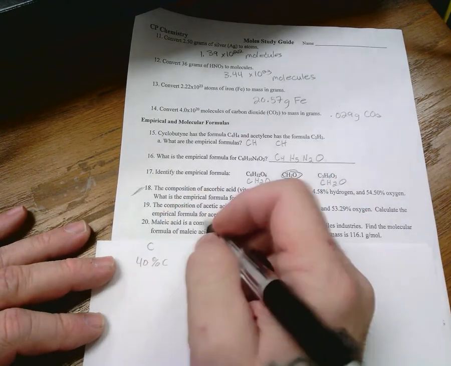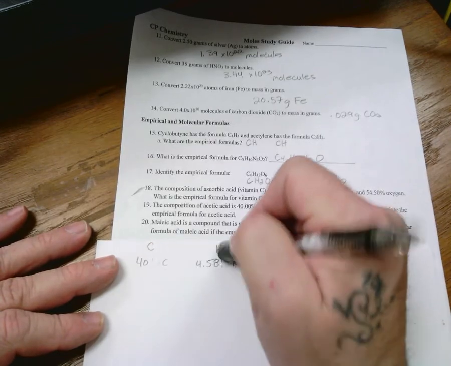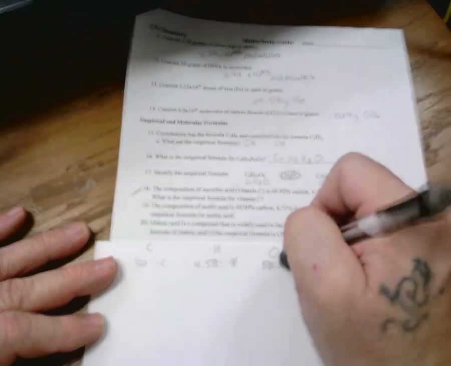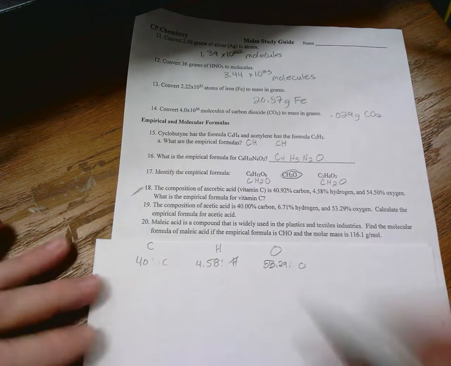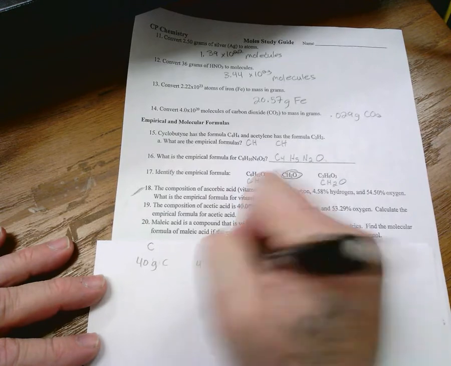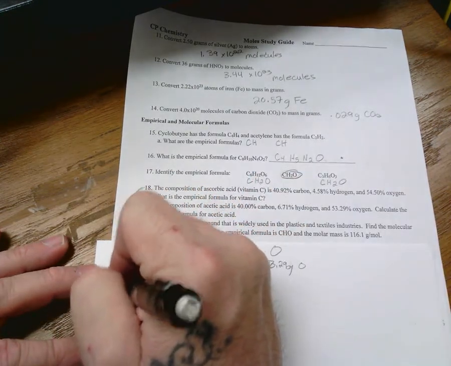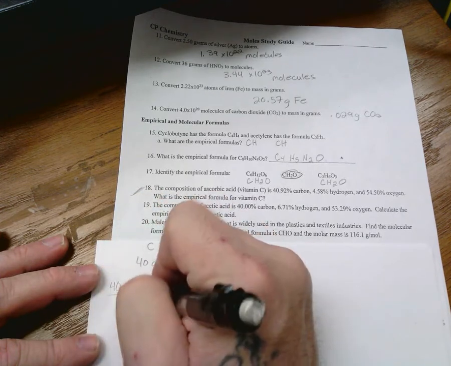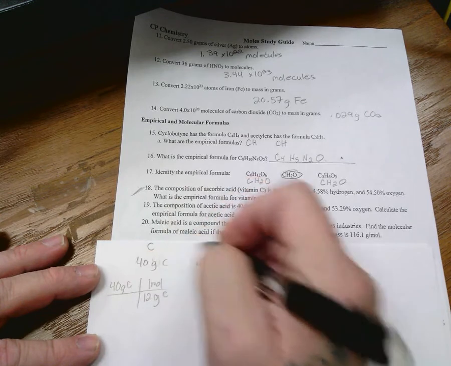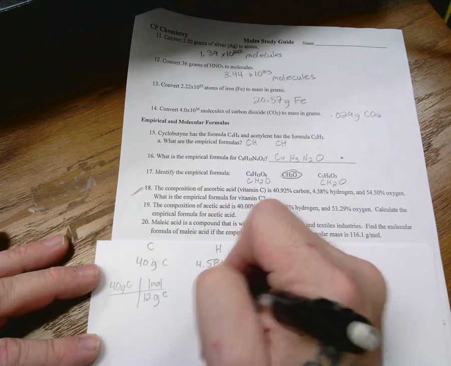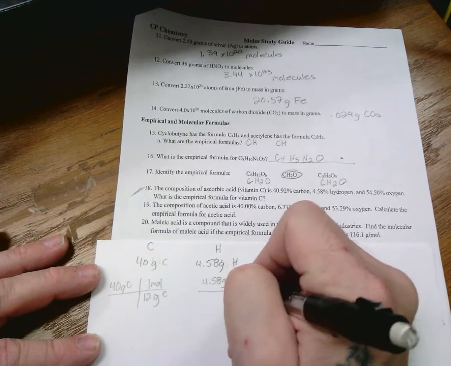First thing I do is make them into grams. Second thing I do is make them into moles. So 40 grams of carbon, there are 12 grams of carbon in 1 mole of carbon. 4.58 grams of hydrogen, 1 gram of hydrogen per 1 mole of hydrogen.